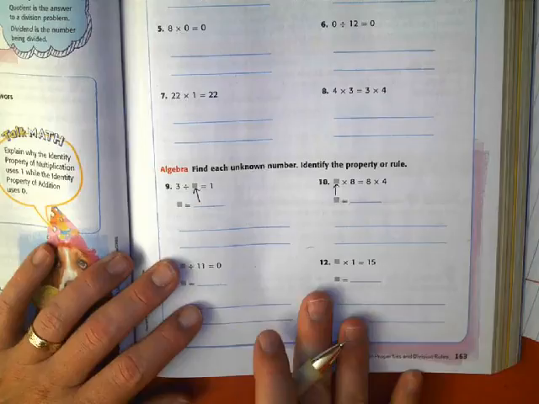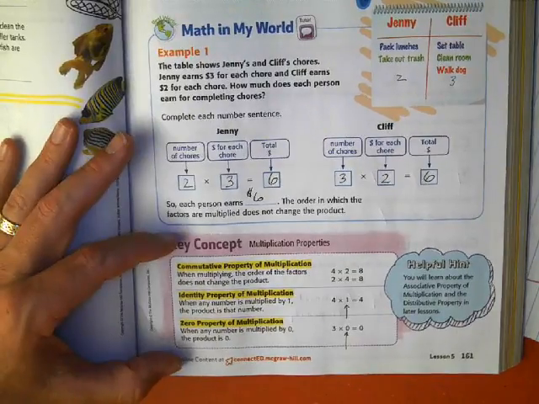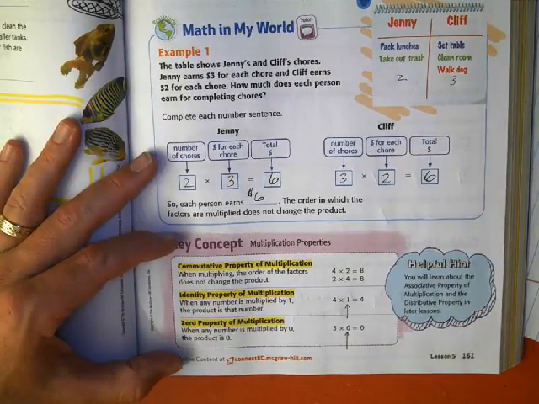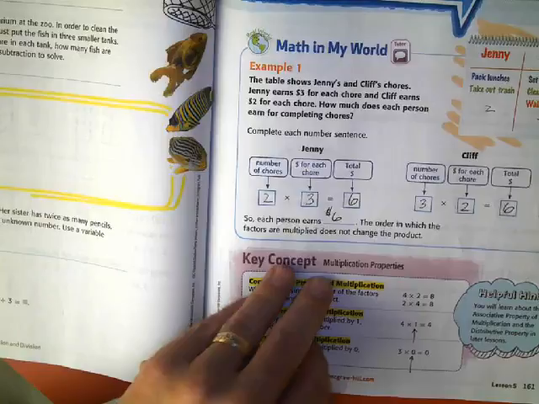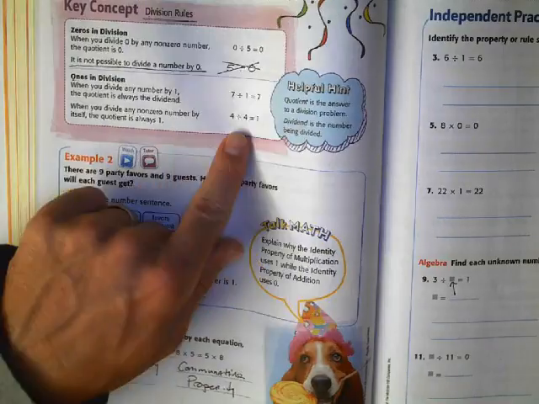So before we start this today, I want you to get your journals out, and I want you to copy the properties and the examples into your math journal right underneath your heading, and don't forget to copy what the division rules are and an example for each division rule.